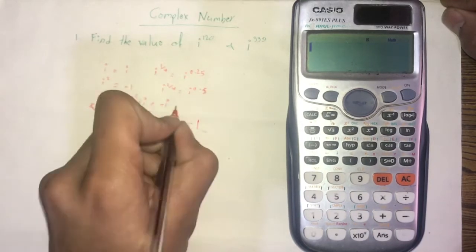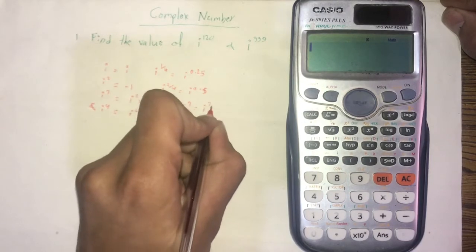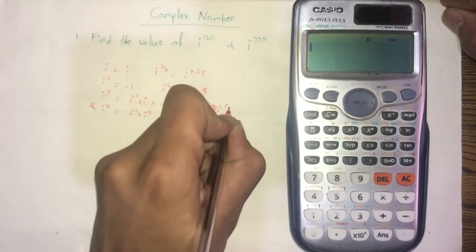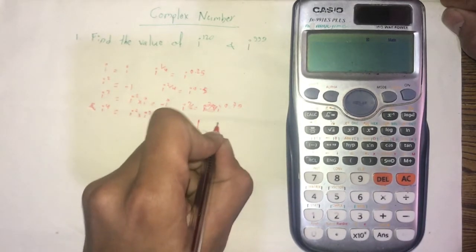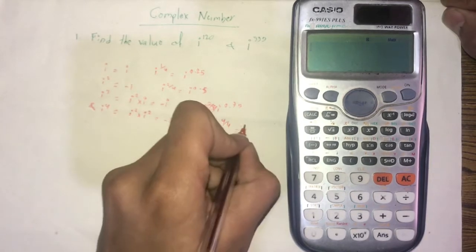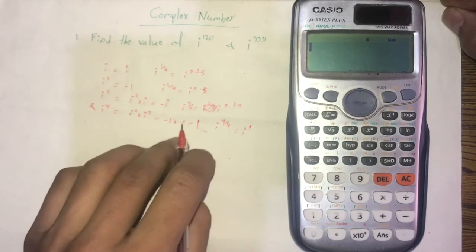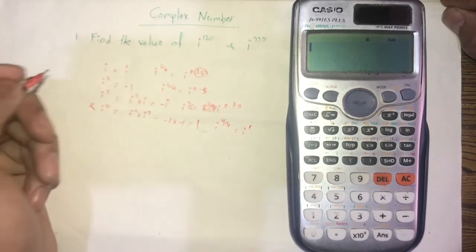Again, i cubed is i to the power 3 by 4, equal to i to the power 0.75, and i to the power 4 by 4 is equal to i to the power 1.